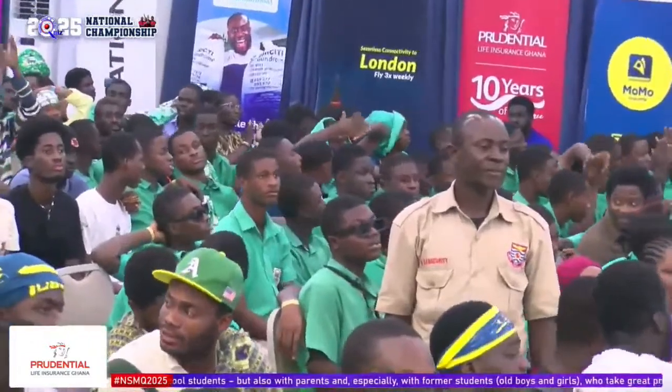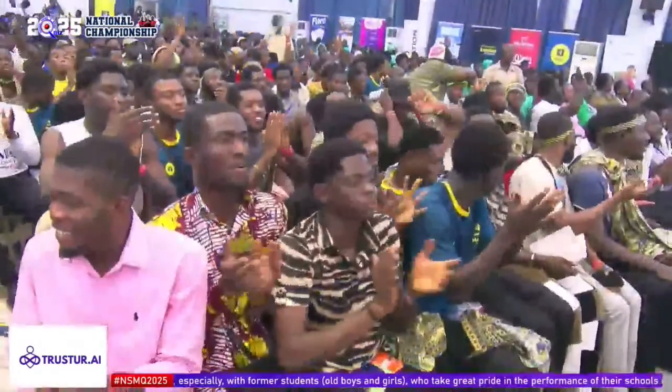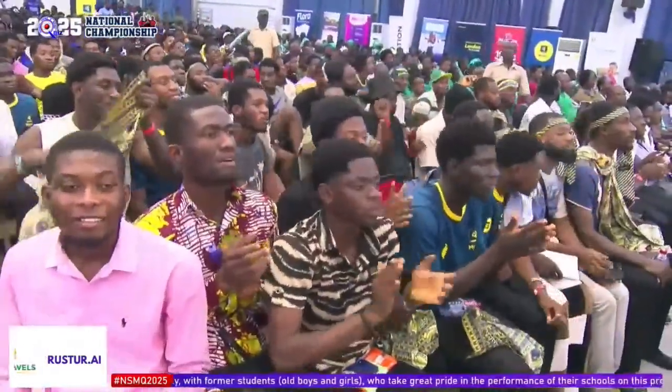At the end of the first round, St. Augustine's College has 17 points. Opoku Ware School has 17 points. Mfantsipim School has 20 points.